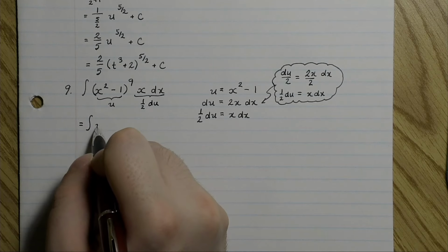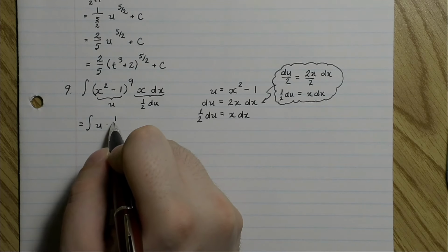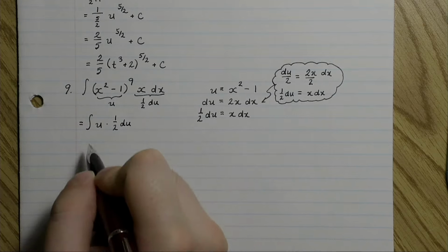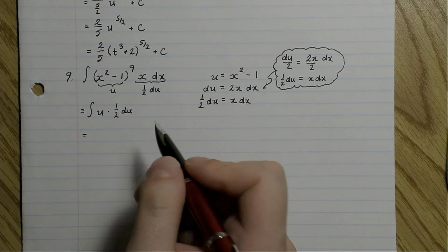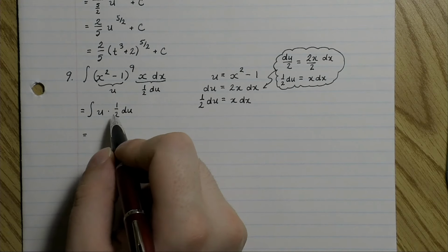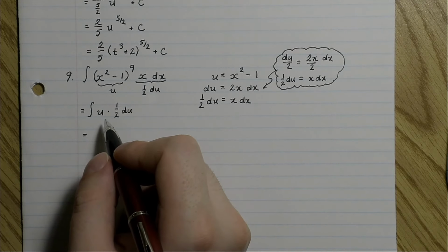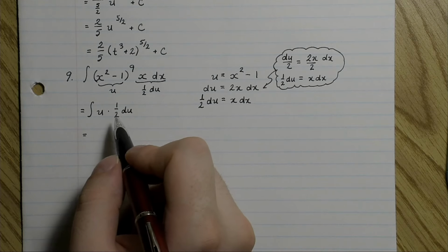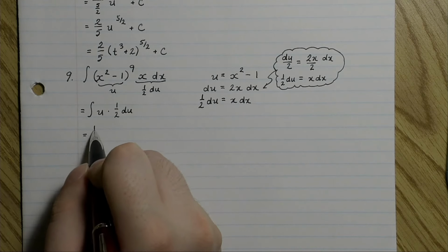So I get the integral of u times 1/2 du, and you don't have to worry too much about that half, because by our properties of integration, I can pull that out in front.